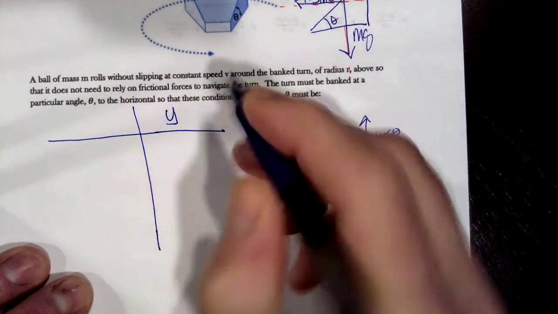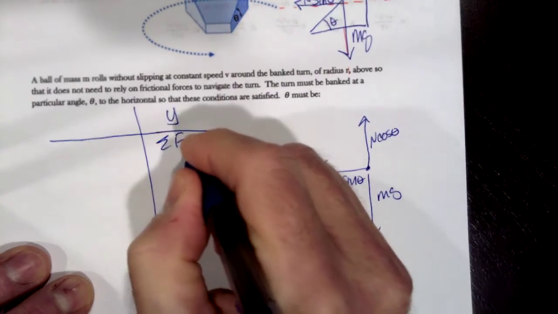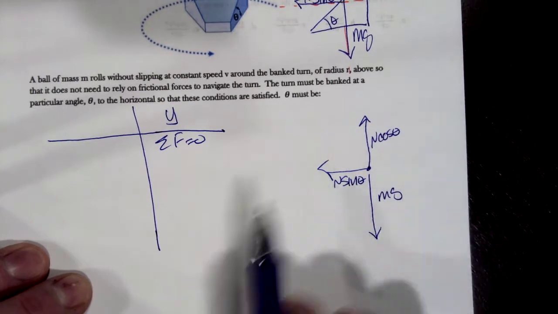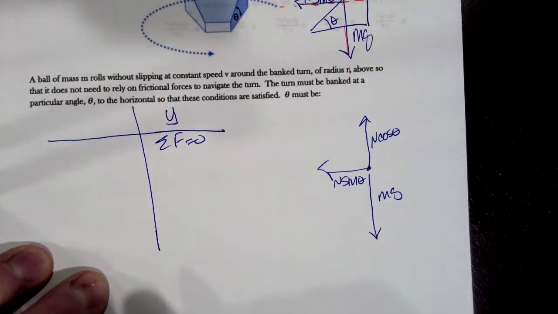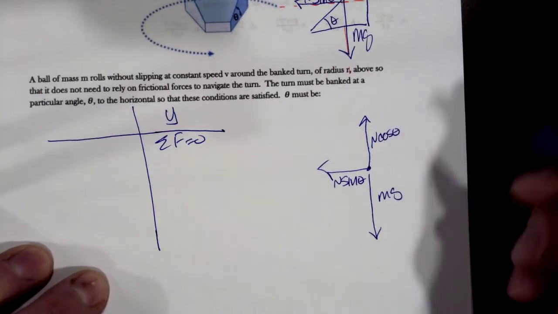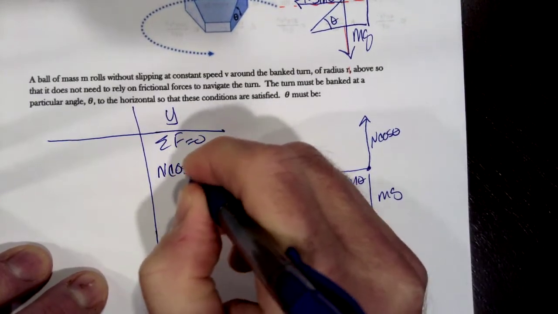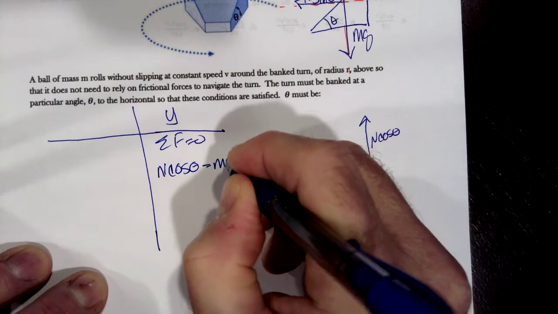Now on my y-axis, the sum of the forces is 0. It's not going up or down, it's just going around like this. So you can say N cos theta minus mg equals 0, or N cos theta equals mg.